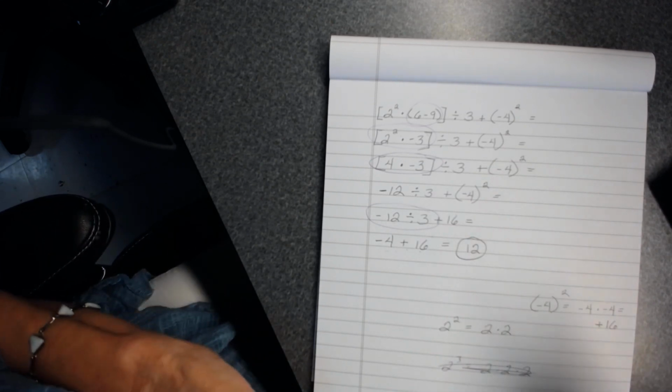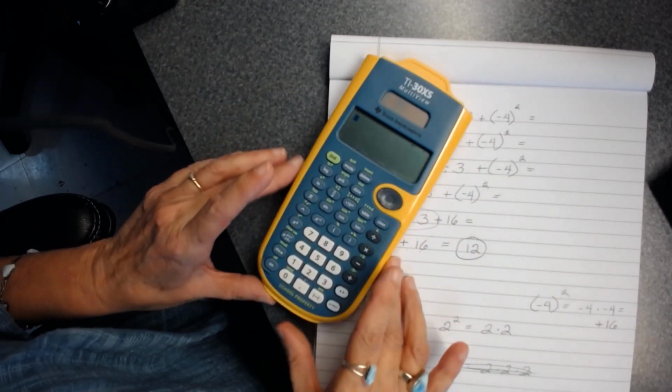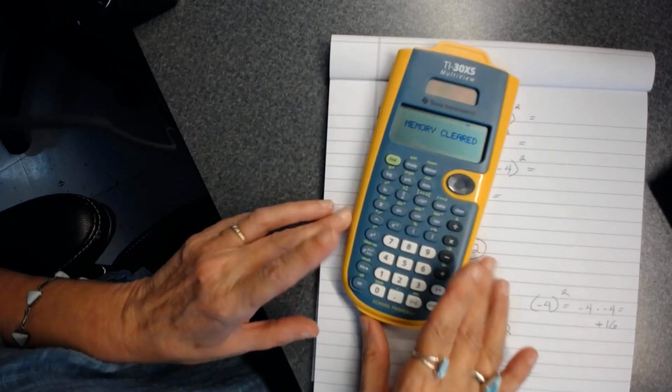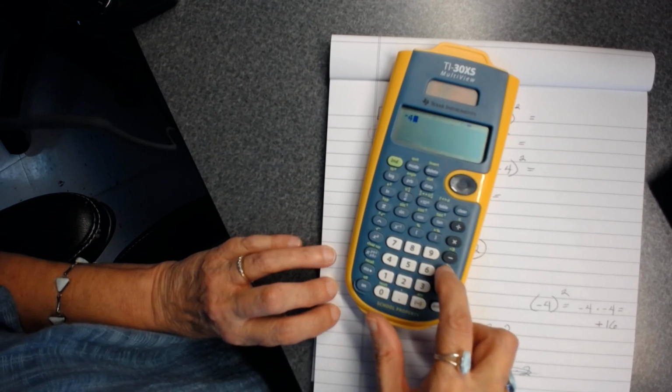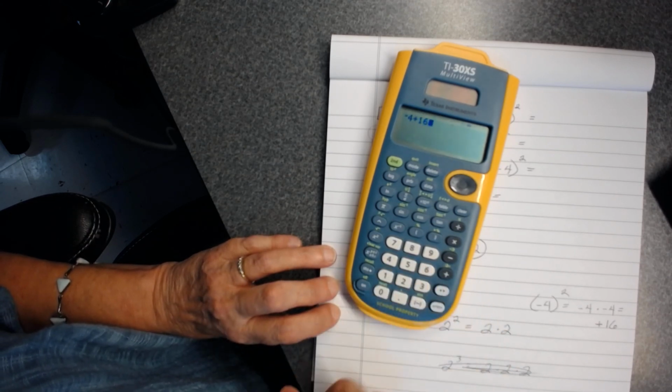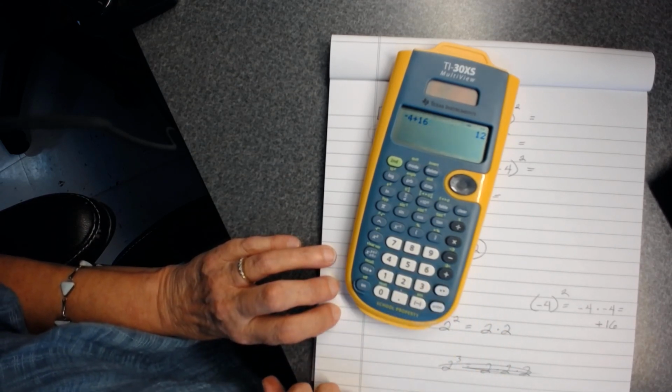And we can also put this in our calculator. Negative 4 plus 16, enter. There's our 12.